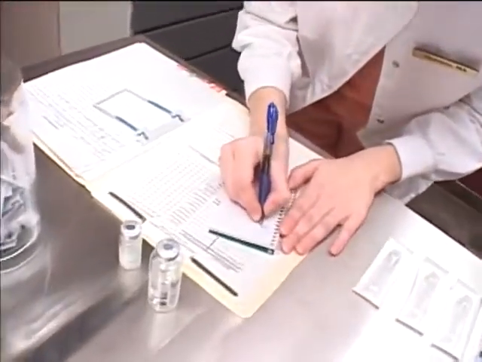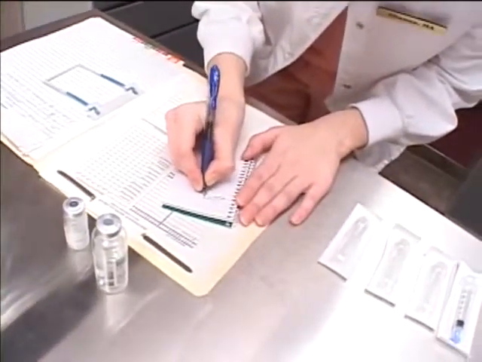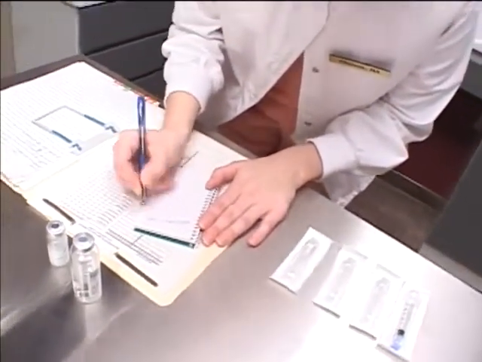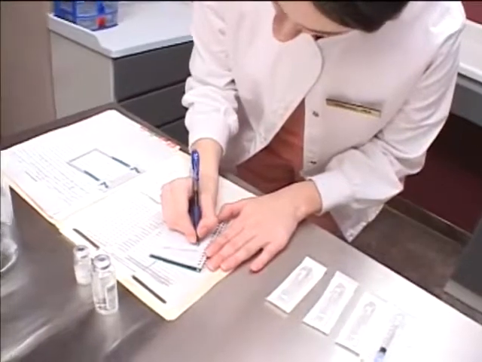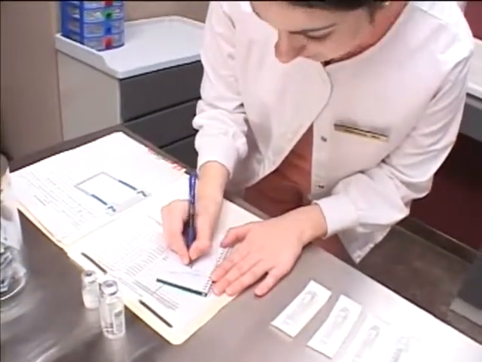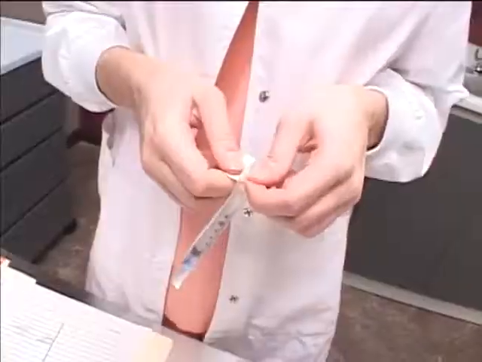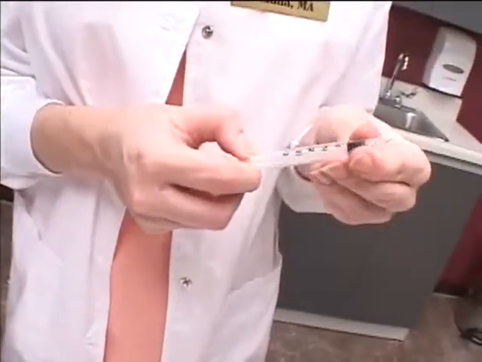Calculate the dosages for each medication order. Add both dosages together. This will determine how far you pull the plunger back when withdrawing medication from the second vial. Swab the top of each vial with alcohol. Open the syringe and loosen the barrel.